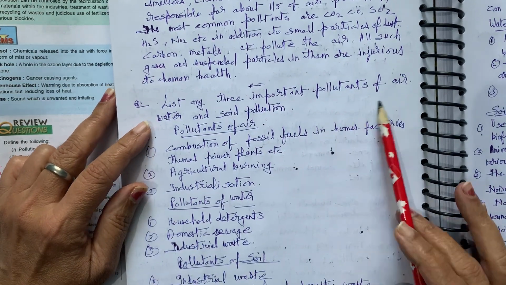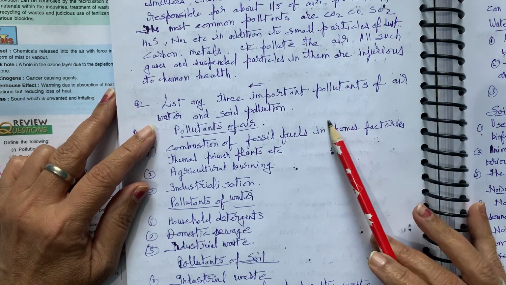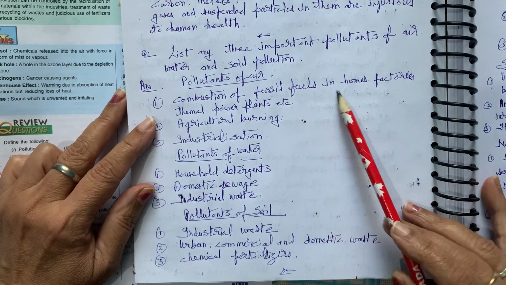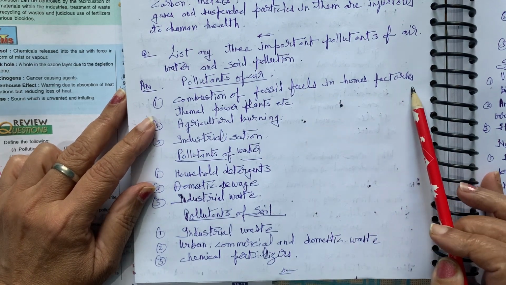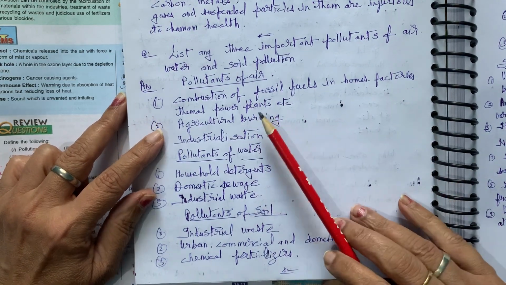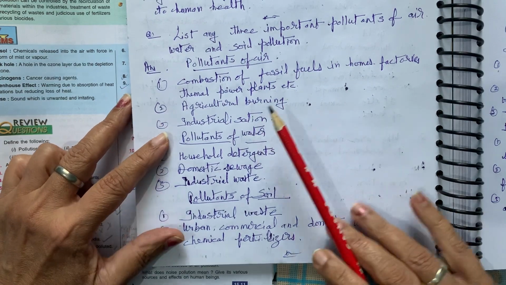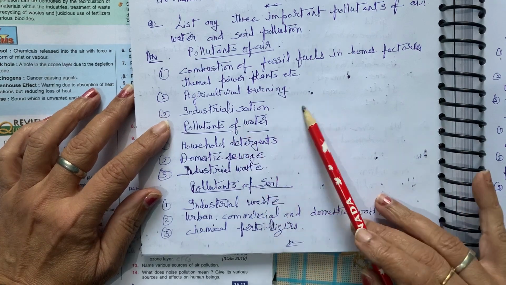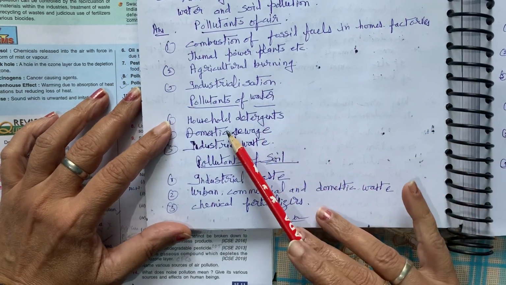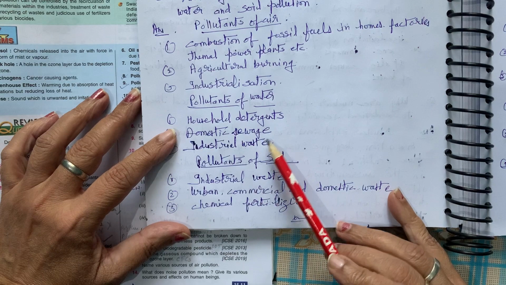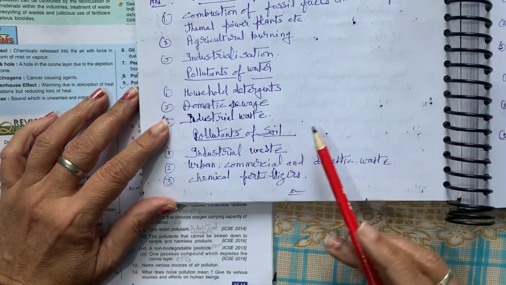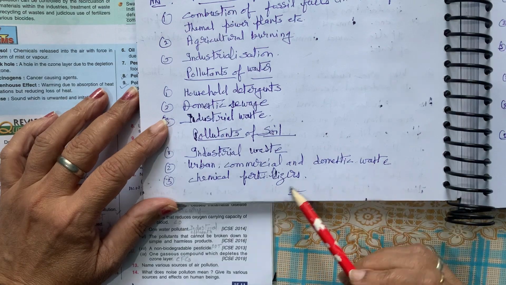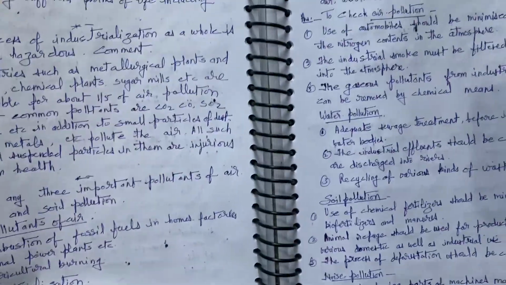List any three important pollutants of air, water, and soil pollution. Pollutants of air: combustion of fossil fuels in homes, factories, thermal power plants, and agricultural burning, like you have just heard, stubble burning has affected the atmosphere. Industrialization. Pollutants of water: household detergent, domestic sewage, industrial waste. Pollutants of soil: industrial waste, urban commercial and domestic waste, chemical fertilizers.